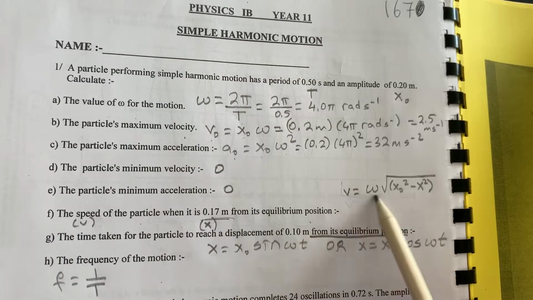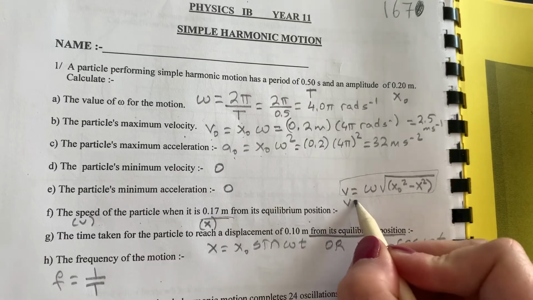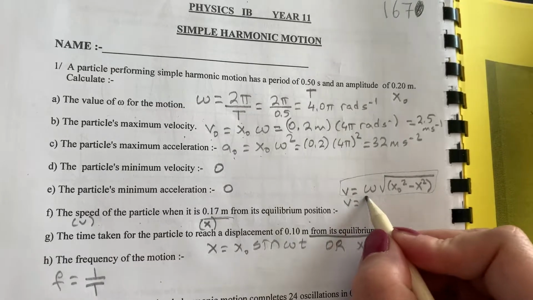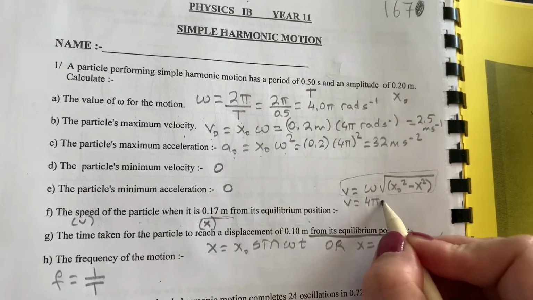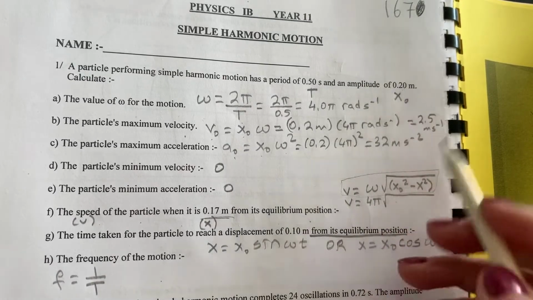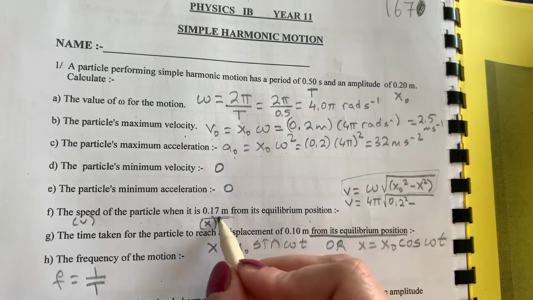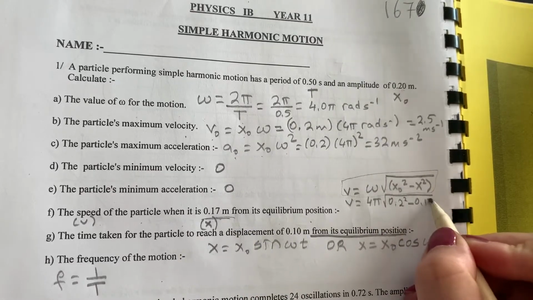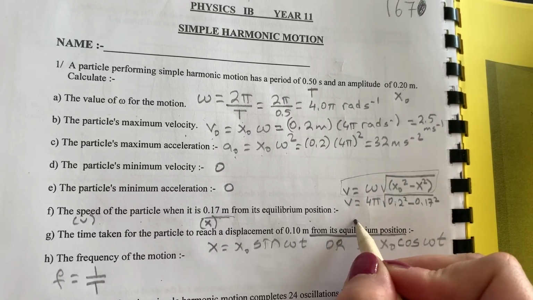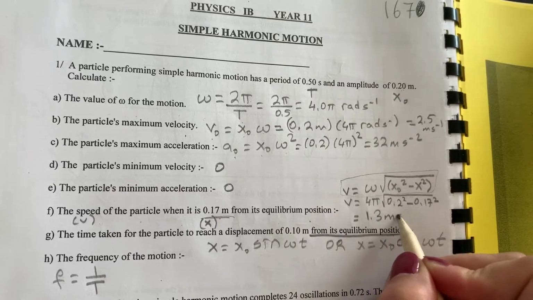So this is the brilliant place to use that formula. To find v, let's substitute omega, which is 4 pi, times the square root of the amplitude 0.2 squared minus the position 0.17 squared. When you calculate, you get 1.3 meters per second.